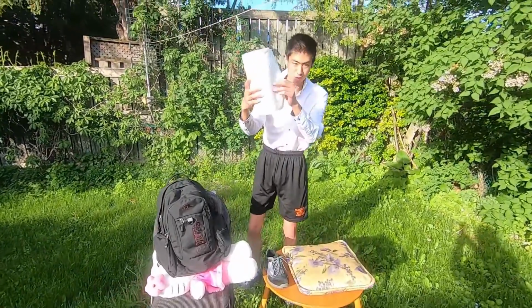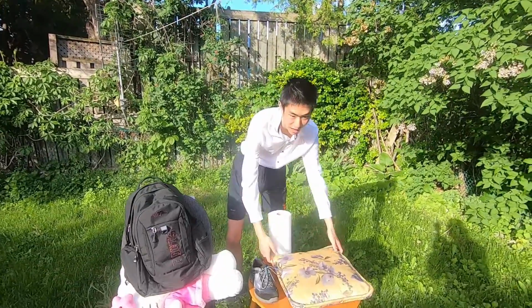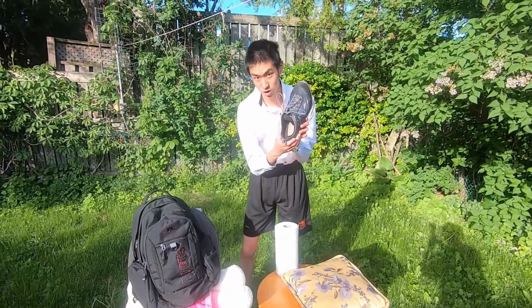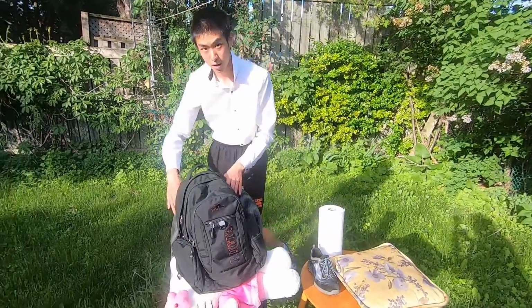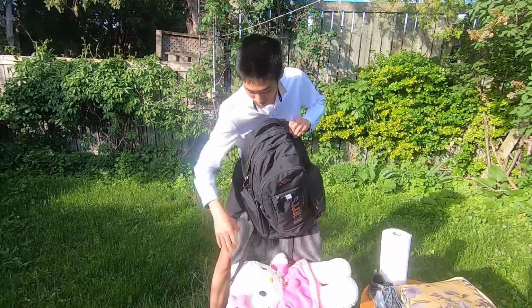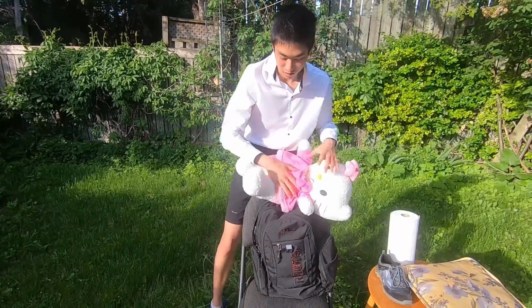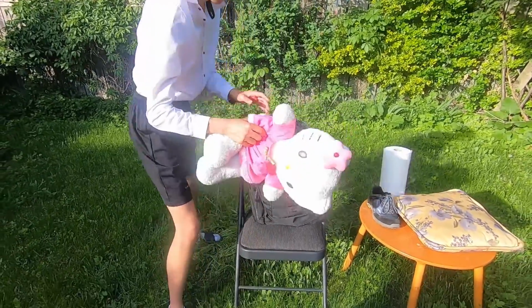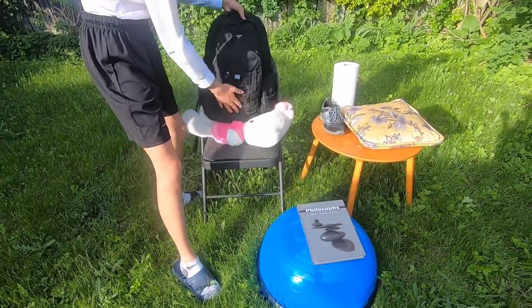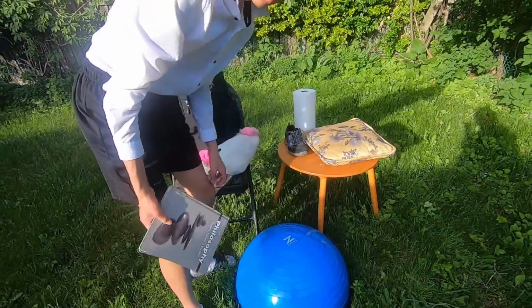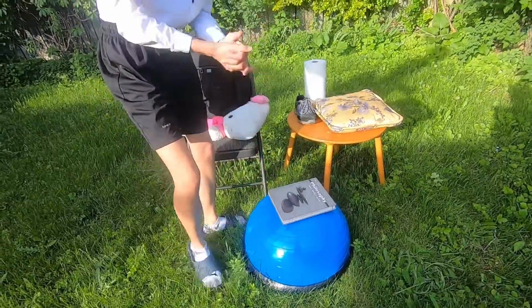First, we have this toilet paper roll. Next, we have this pillow in front of me. We have my right shoe. We also have my bag over here, my school bag. We have this Hello Kitty plushie. We also have this chair. We also have my philosophy textbook, and we also have this giant ball that I found. So that's what we'll be doing. Now we'll be measuring the weight of these, and we'll be back.